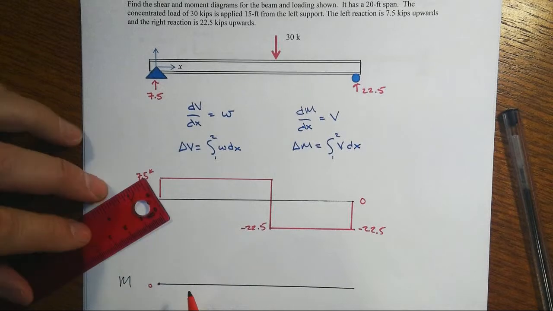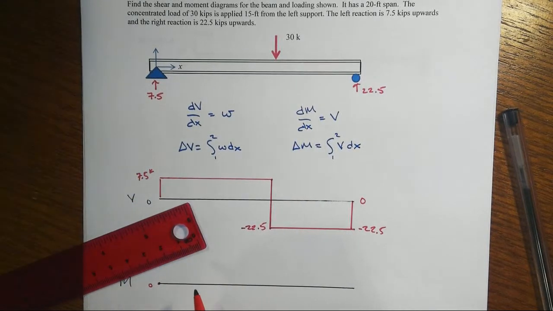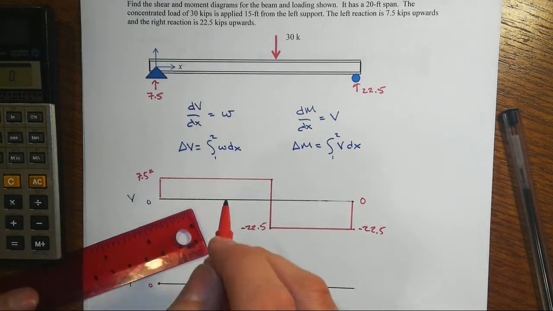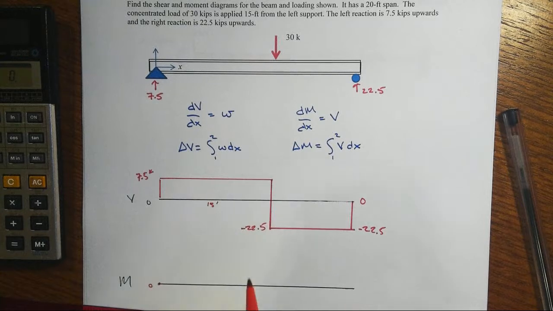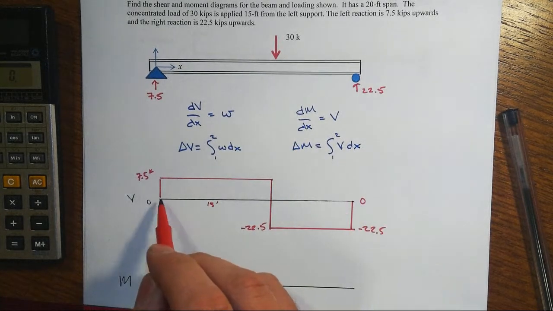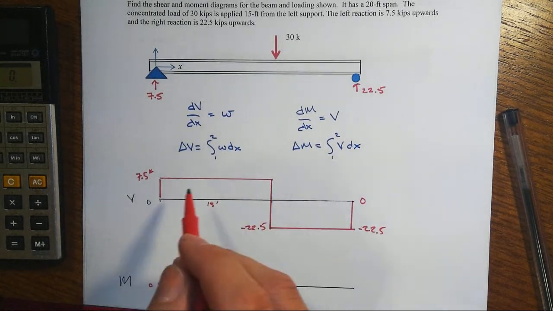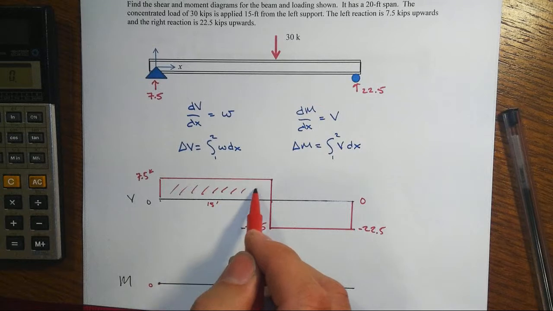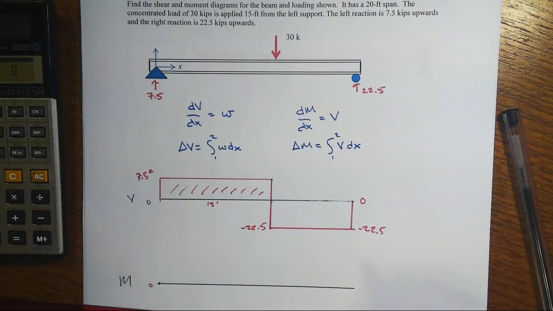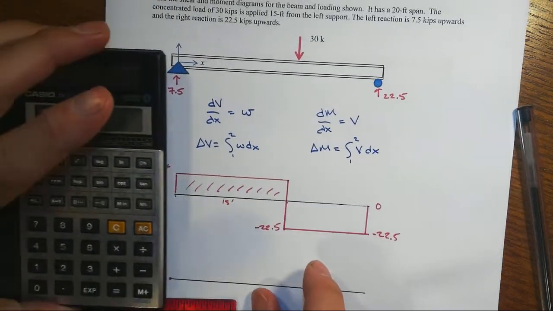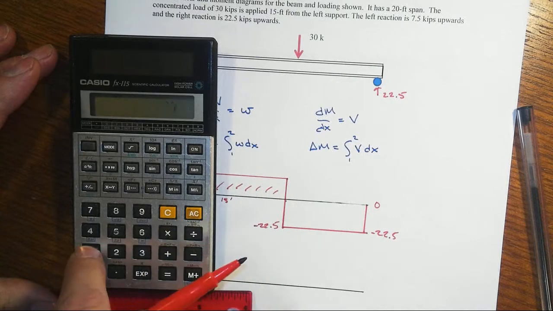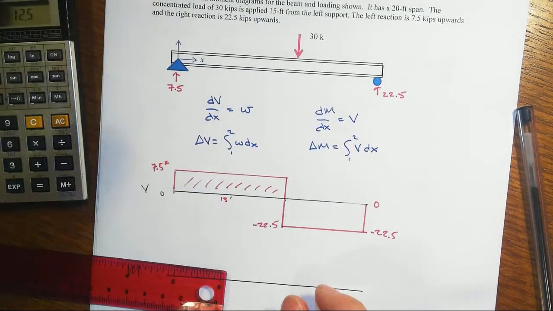Well, it has a slope here, a 7.5 kip foot per foot. If we then define the change in moment from one point to the next, we could integrate, but integration just means area. And that's a positive area that I've just hashed in at 7.5 times 15, or 112.5.